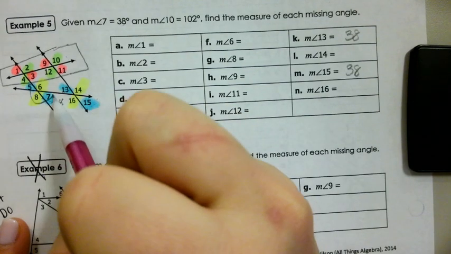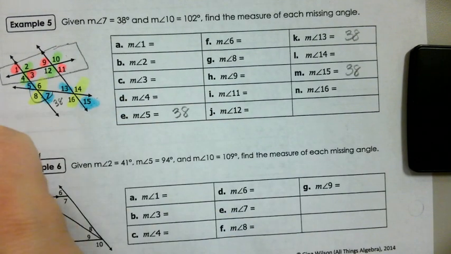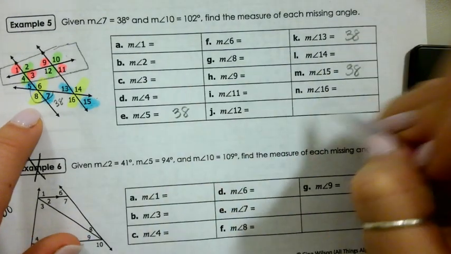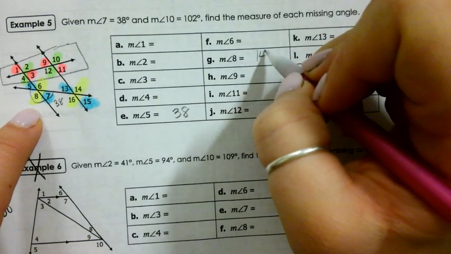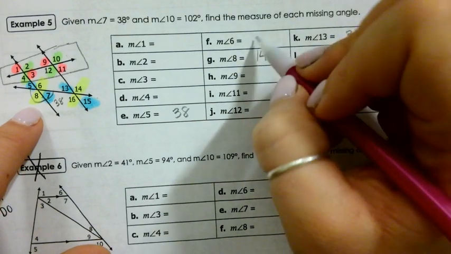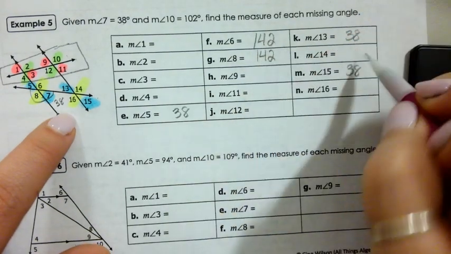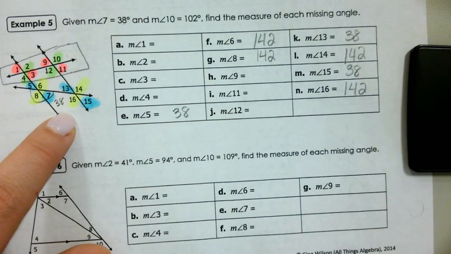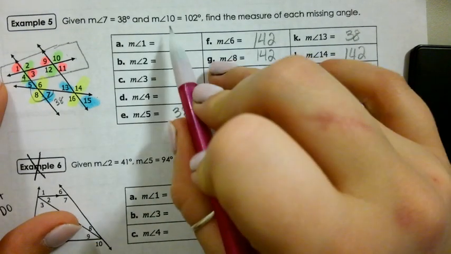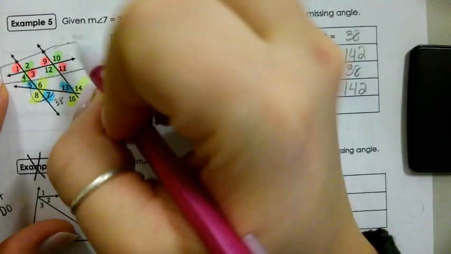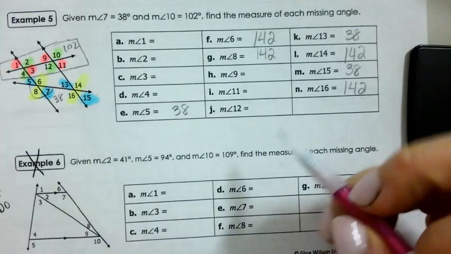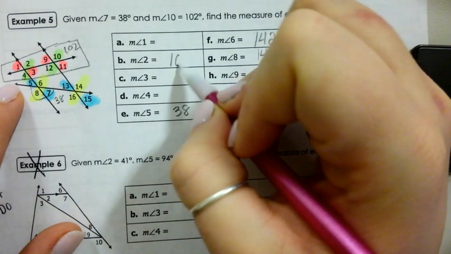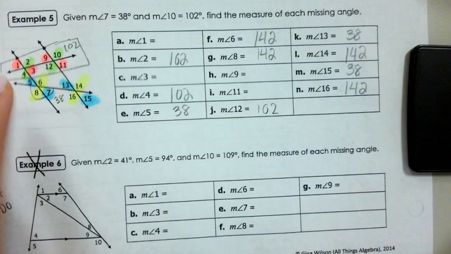So if we look here, 8 and 7 make a straight line. So if you do 180 minus 38, you get 142. So that means 6 is 142, 16 is 142, and 14 is 142. Then we are told angle 10 is 102, so that means everything in green is 102. So 12 is 102, 2 is 102, and 4 is 102.